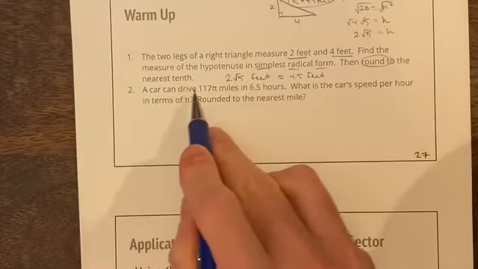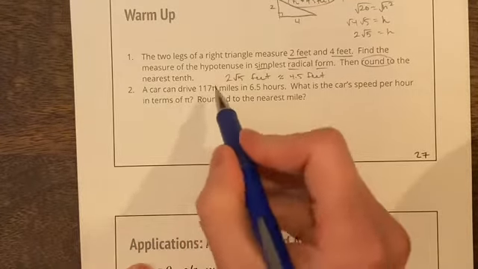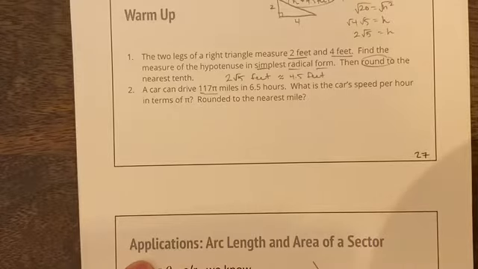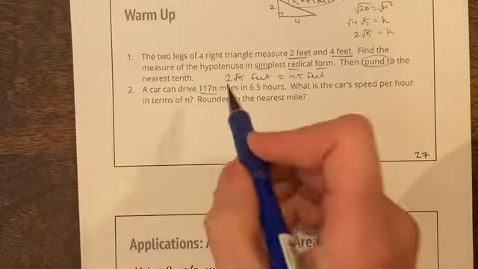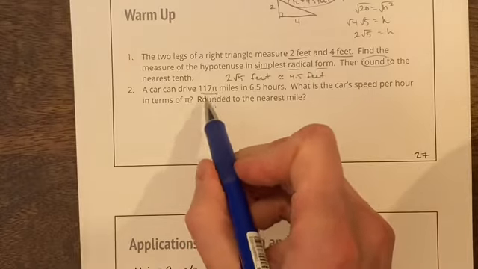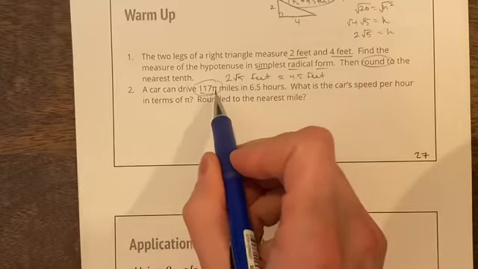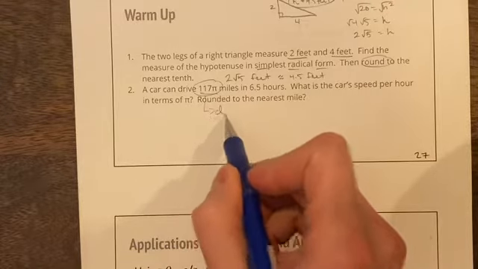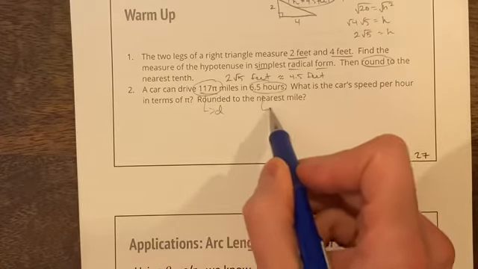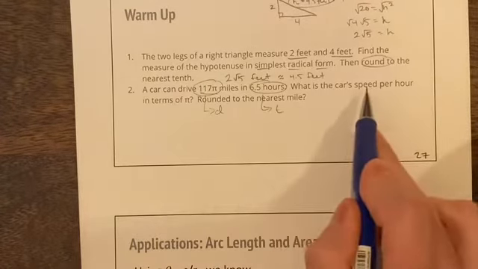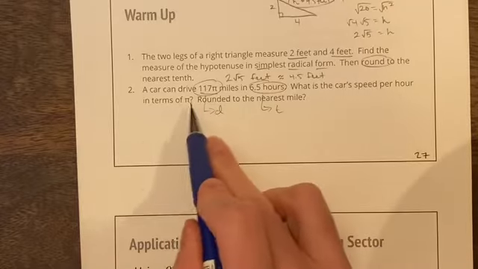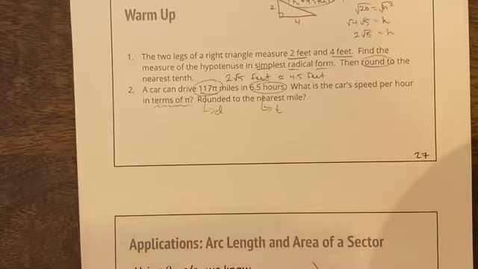Okay, for number 2, a car can drive 117 pi miles. Now that's weird, right? No one usually talks about the distance of something in terms of pi. But you're going to be having to use pi in problems with the applications today, so I just want to make sure that you're comfortable with this. So a car can drive 117 pi miles. Well, that's its distance, in 6.5 hours. So that's its time. It says, what is the car's speed per hour in terms of pi? So our answer, very nicely, is going to be left in terms of pi. So we don't have to use 3.14.